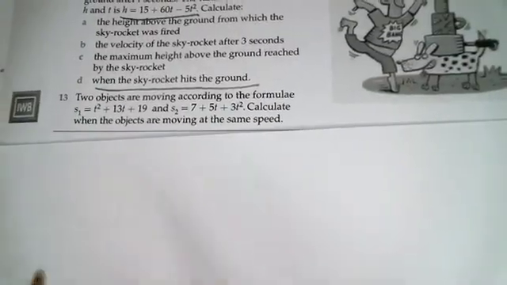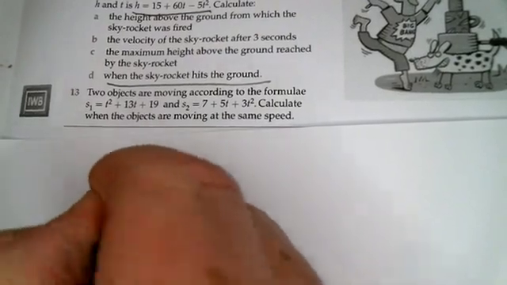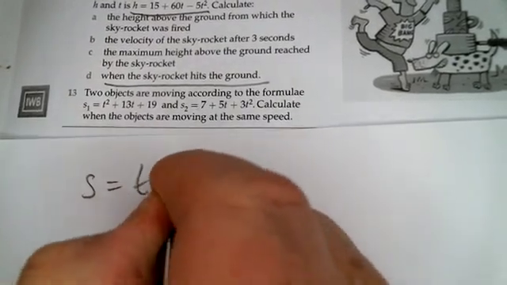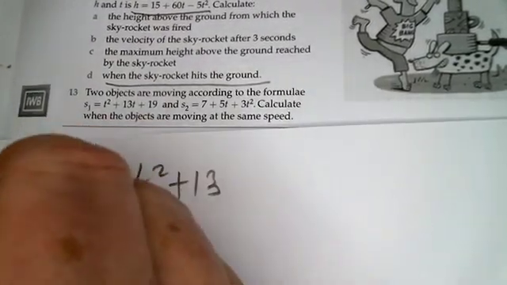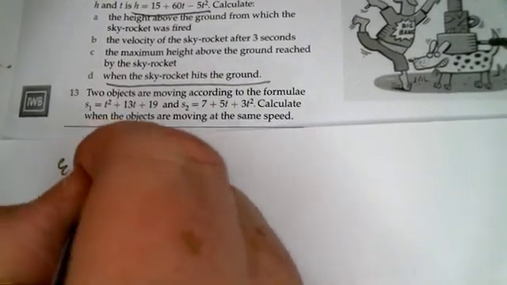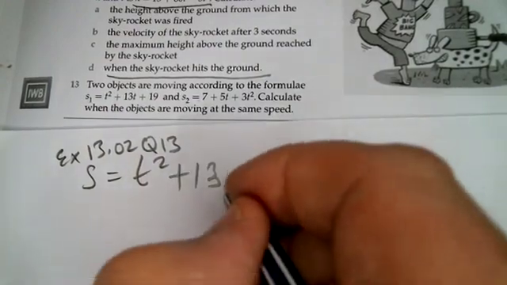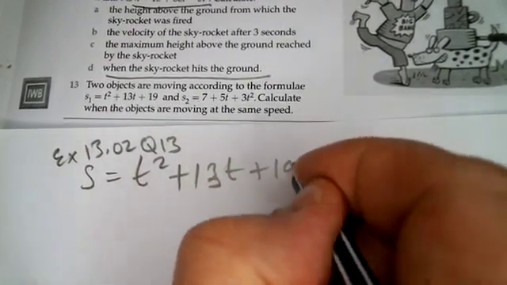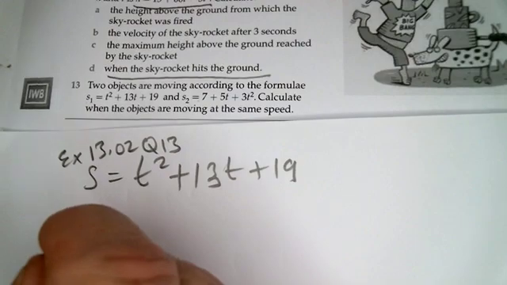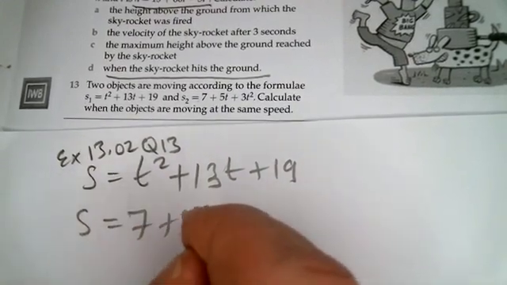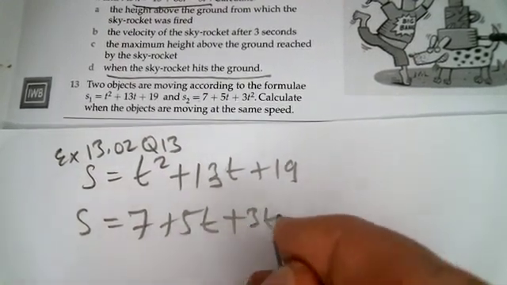I've got the two equations. I'm going to say s is equal to t squared plus 13t plus 19. In fact, I'll write the equation out. It's going to be exercise 13.02, question 13. Okay, here we go. And we've got s is equal to 7 plus 5t plus 3t squared.